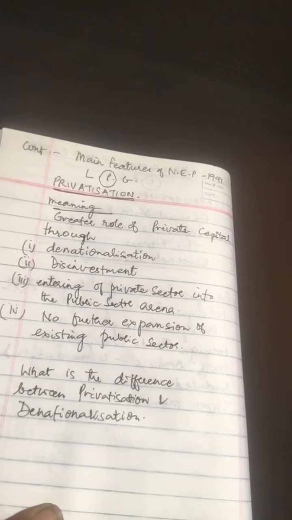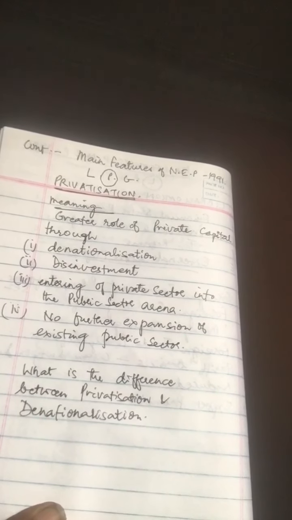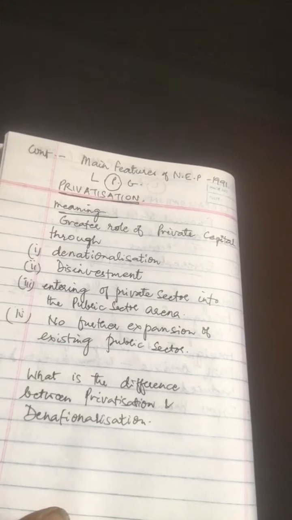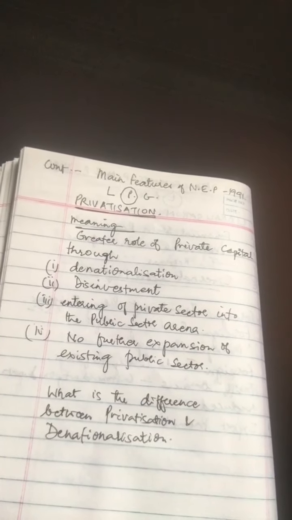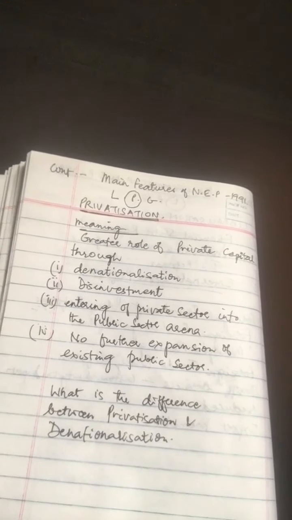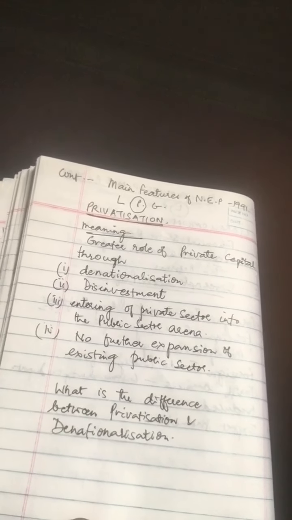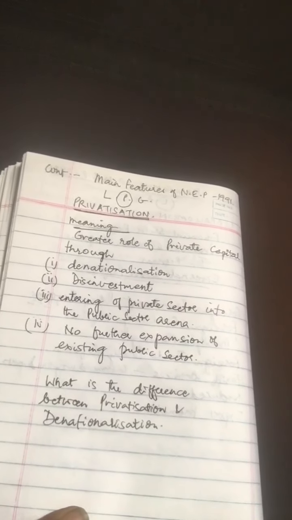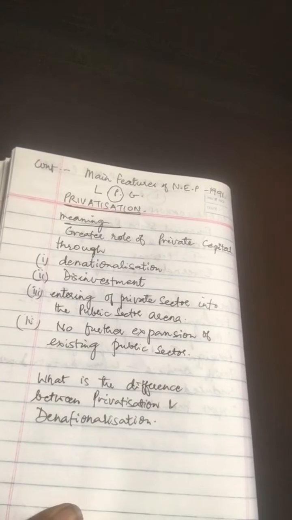It is sort of a remedial measure to improve production and managerial efficiency, as well as to facilitate modernization. And one important thing is disinvestment is also used as a means to manage the fiscal deficit by the government. And we already know that we were facing a terrible fiscal deficit.